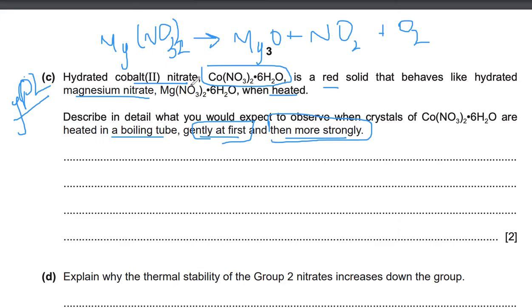Thermal decomposition of this one requires much more heat as compared to gently heating it. So gently heating means that first we'll evaporate the water which is present in the hydrated cobalt nitrate. So they are just crystals of cobalt nitrate, and then cobalt oxide would be formed.